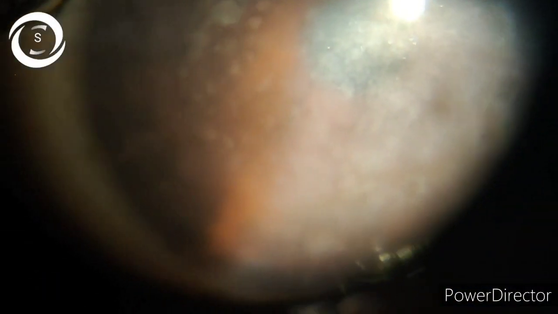These white dot-like opacities in a dirty gray confluent cornea, and the patient was 35 years old, female, who gave a history that these lesions have been present since childhood and very slowly and gradually increasing in size, and her vision is gradually deteriorating. So that tells you that it's a case of corneal dystrophy.